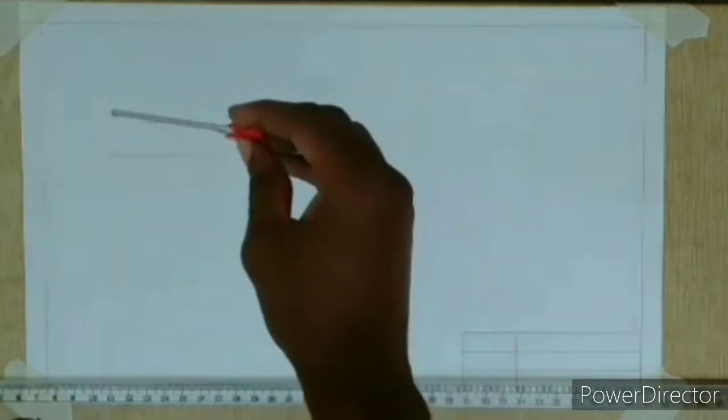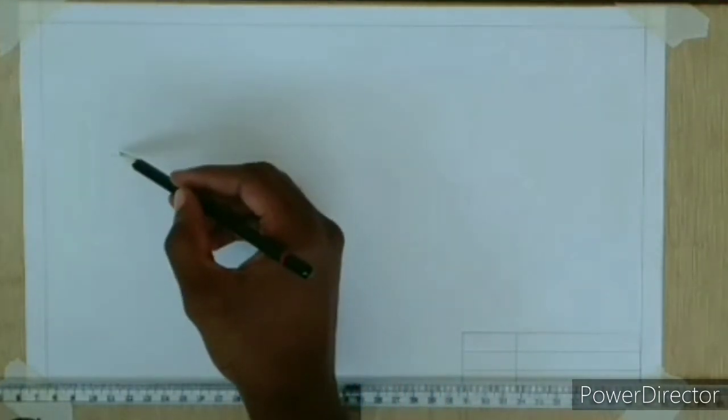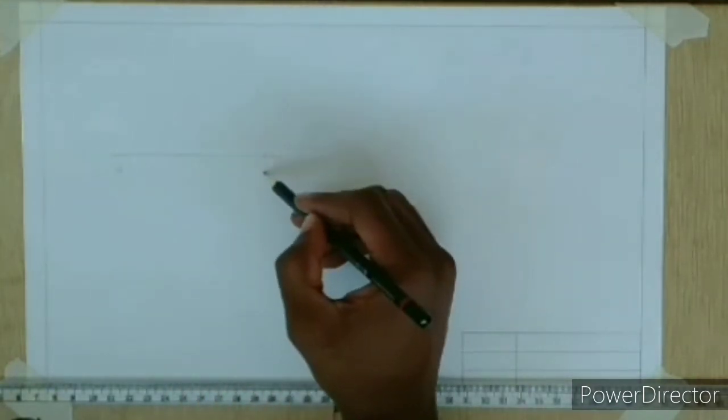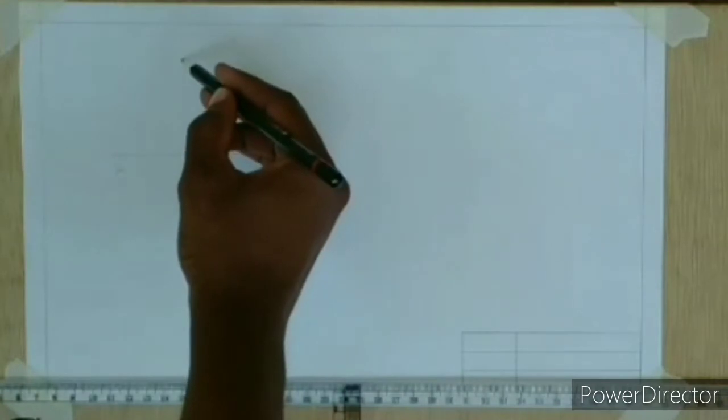Then we take our usual 8 centimeters. Have an A, have a B. Now, let's say given a point C here, outside line AB, and we are meant to construct a perpendicular line from this point to this line.